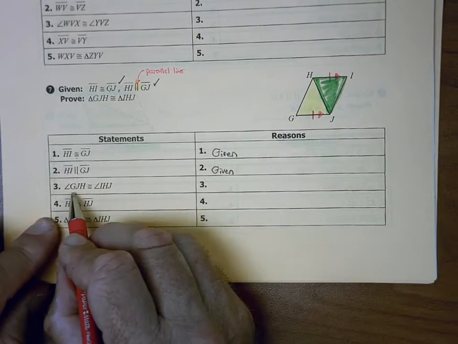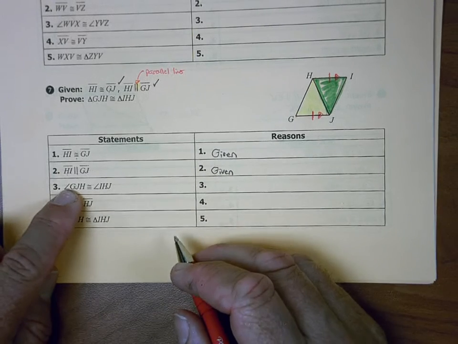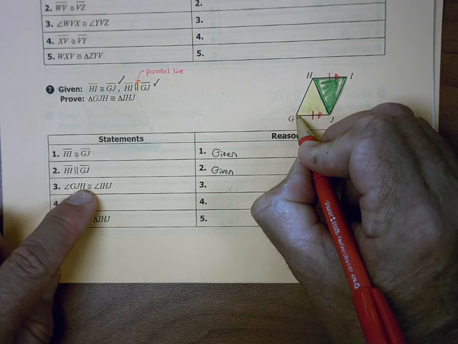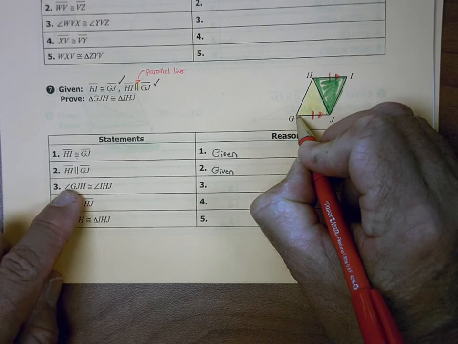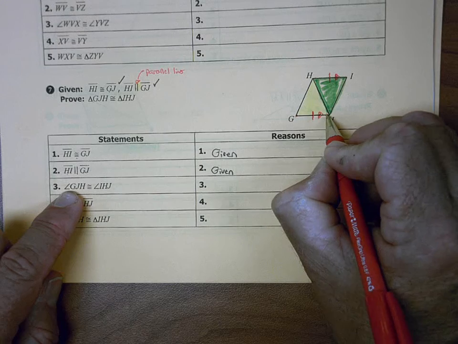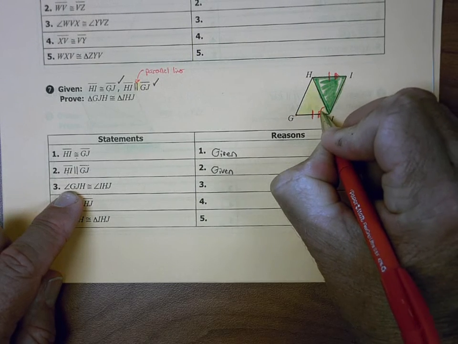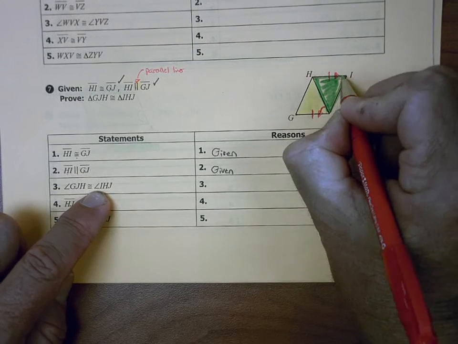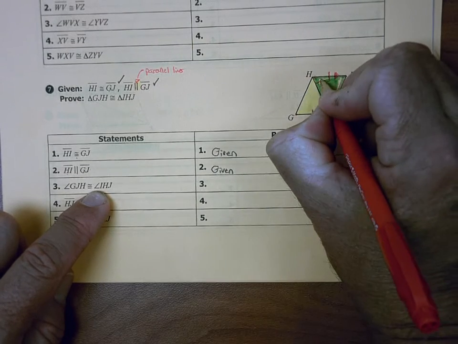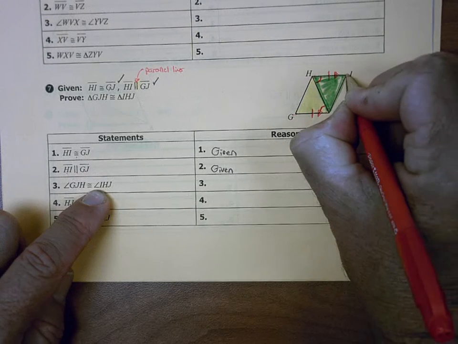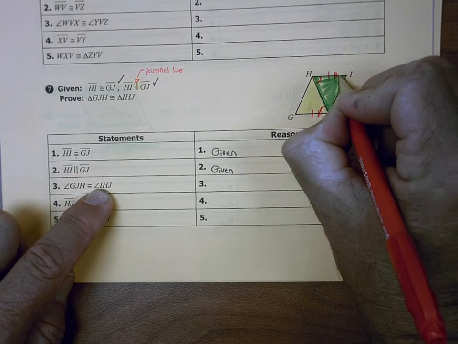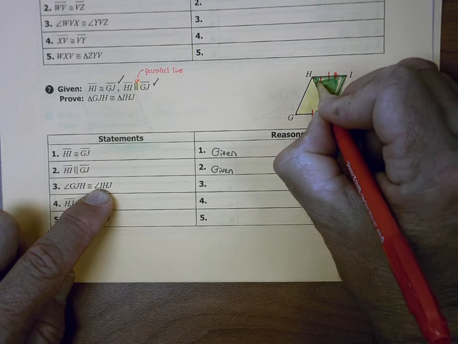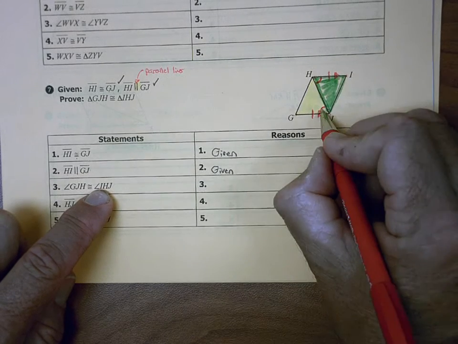Okay, statement number 3 says that angle GJH, so let's mark that, is congruent to angle IHJ. So let's mark those angles. GJH, that would be that angle right there, is congruent to angle IHJ, so that would be that angle right there. Remember, if I'm marking angle IHJ, I start at I, I go along to H, I take a turn for J, and right where you take the turn, it's that angle right there. So those two angles are equal.